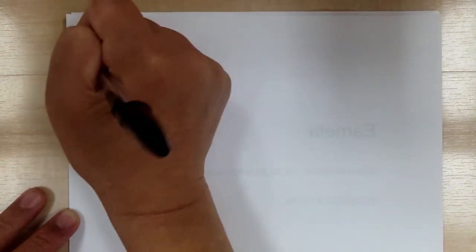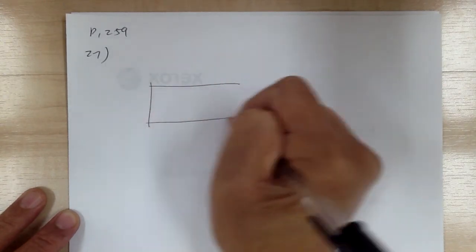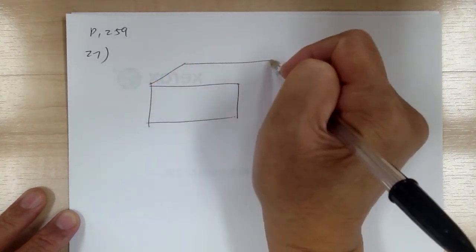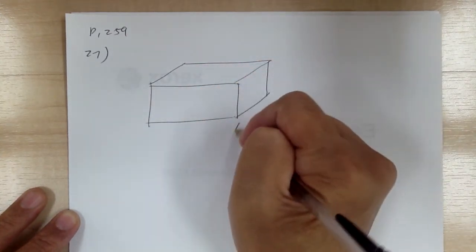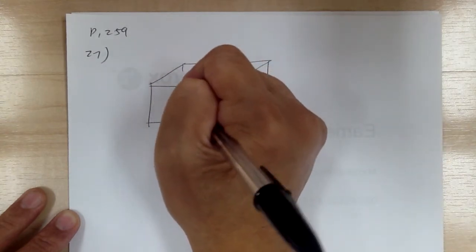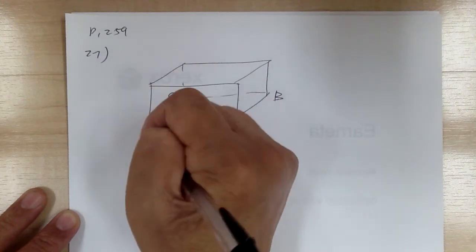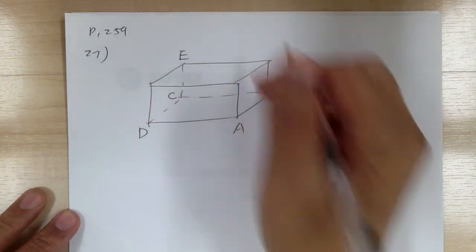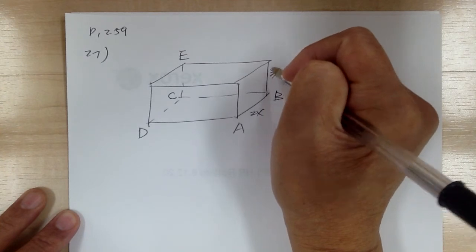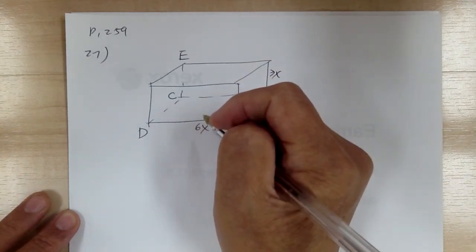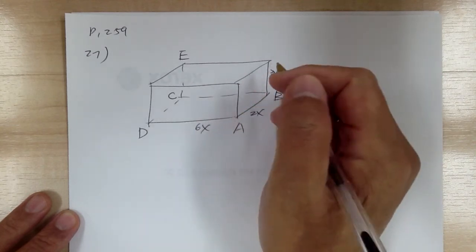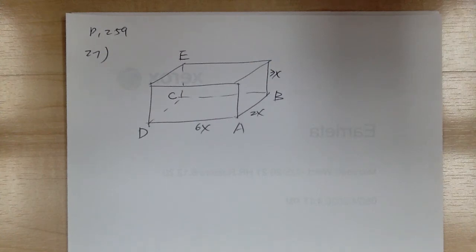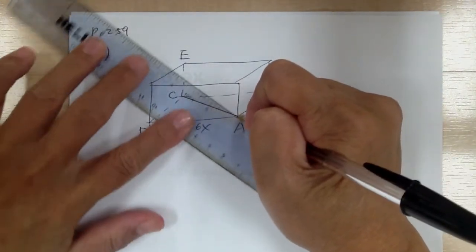Okay, let's go to number 27. Number 27, you have this rectangular box. So you got the A, B, C, D, E. Okay, so in a rectangular solid, it has dimensions of 2x, 3x, and 6x. Find in terms of x, the length of AC and AE. So you're looking for AC. You're looking for AE.